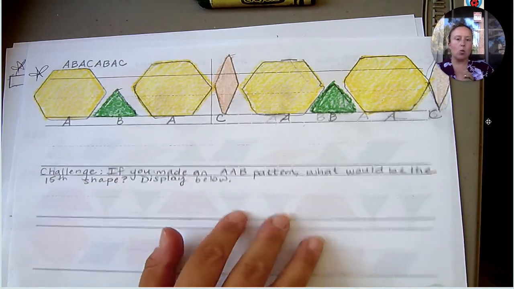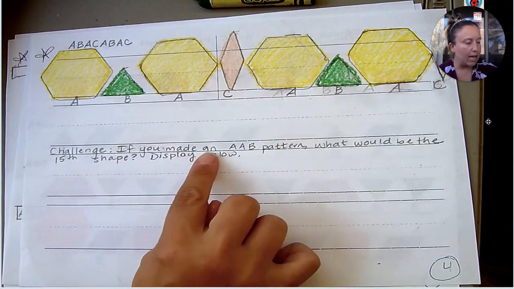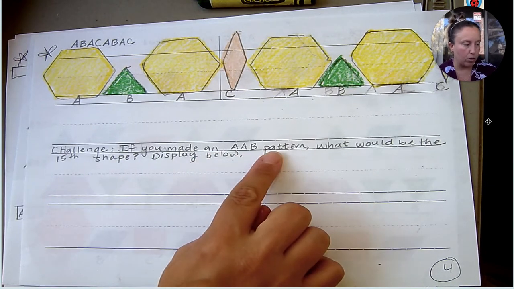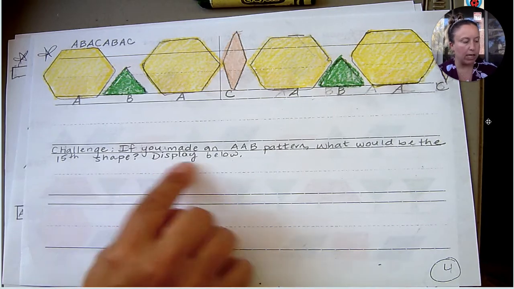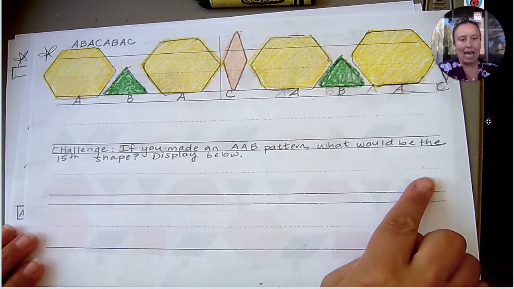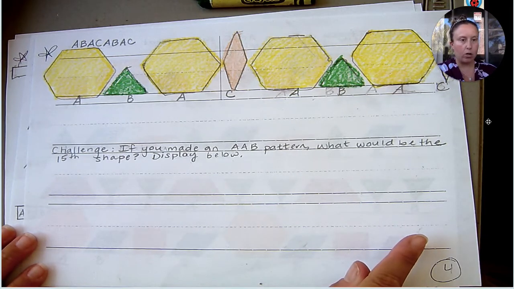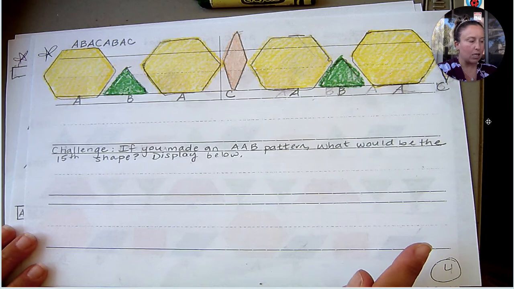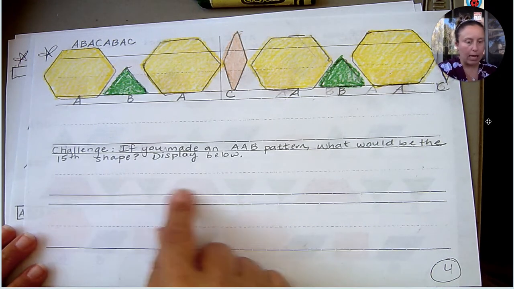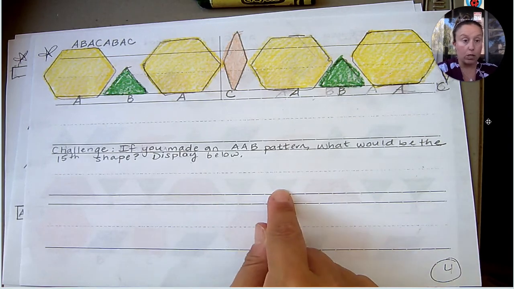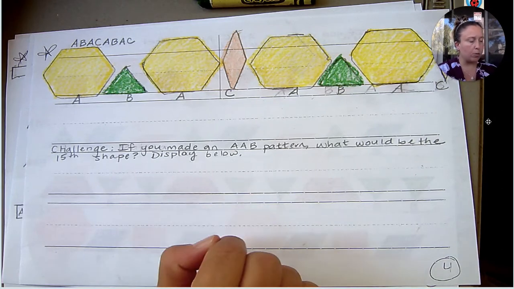Okay, so here are your two challenge questions. If you made an AAB pattern, what would be the 15th shape? Display below. So you're going to make an AAB pattern here. If you want to do all 15 in this pattern in order to figure out which one would be the 15th, that would be perfect. If you just want to do an AAB and show me what AAB looks like and then tell me what the 15th one would be, that's fine too. So either of those would be okay.